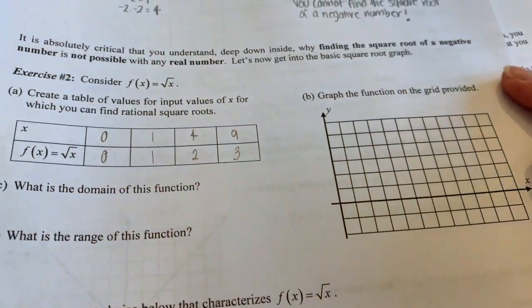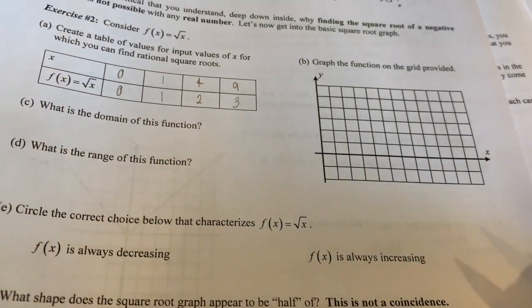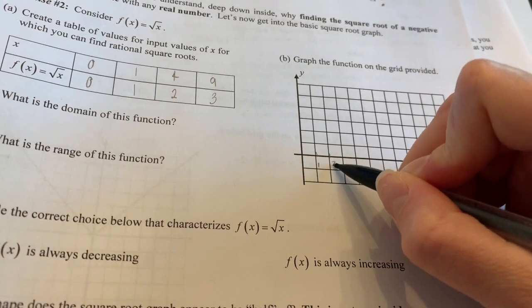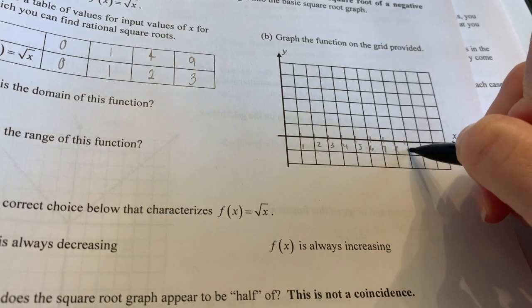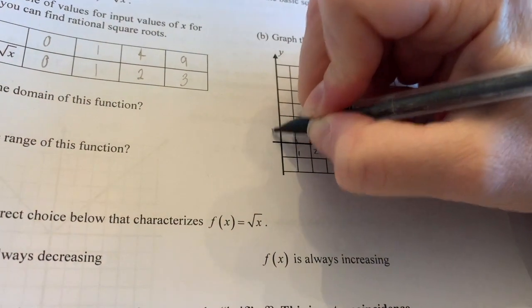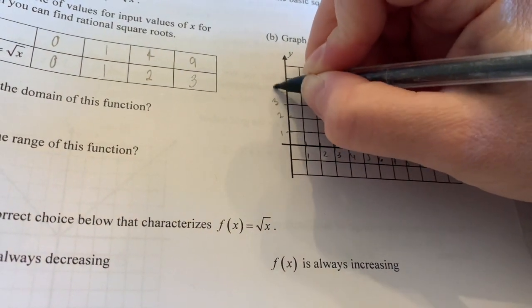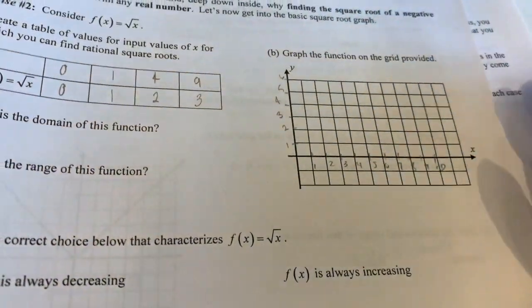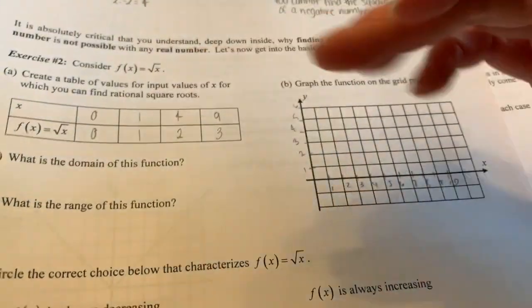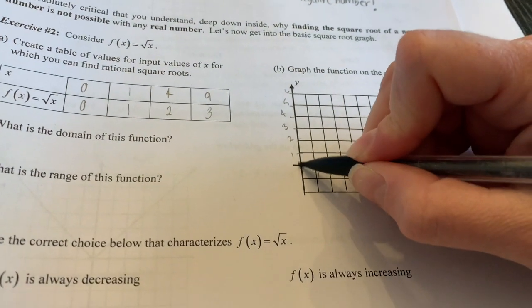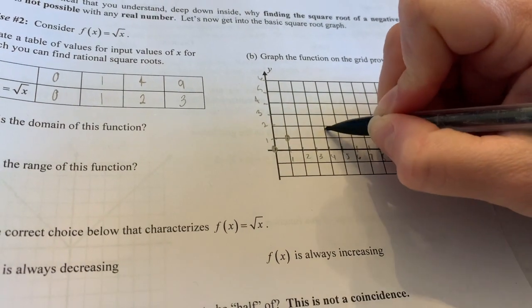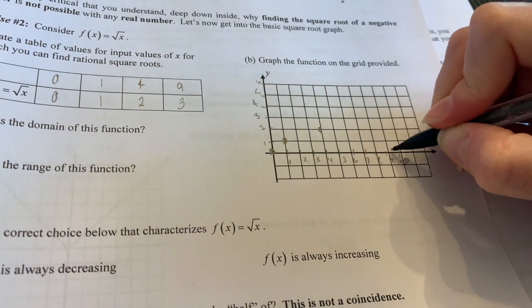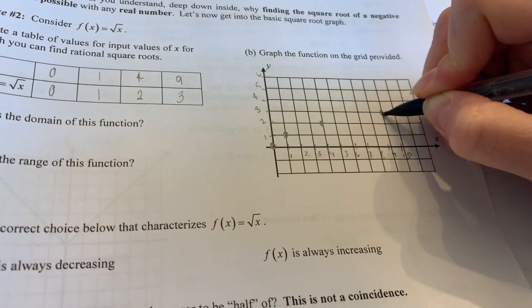So we're going to graph this function here. Real quick, let's label 1, 2, 3, 4, 5, 6, 7, 8, 9, and 10, and 1, 2, 3, 4, 5, 6. First point is 0, 0, then 1, 1, then 4, 2, and then all the way to 9 and 3.